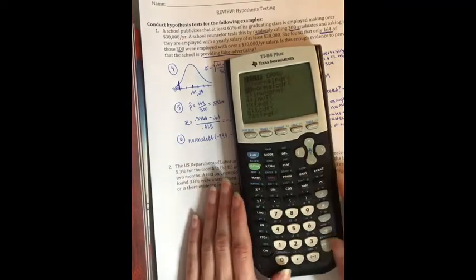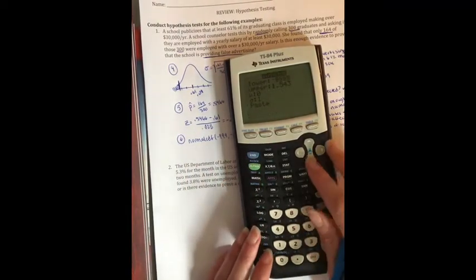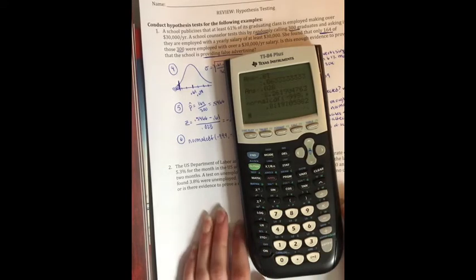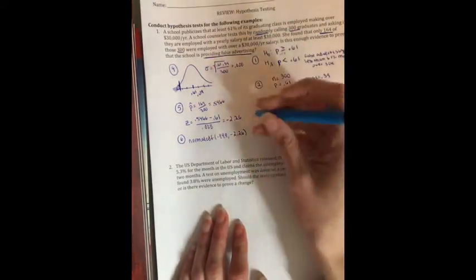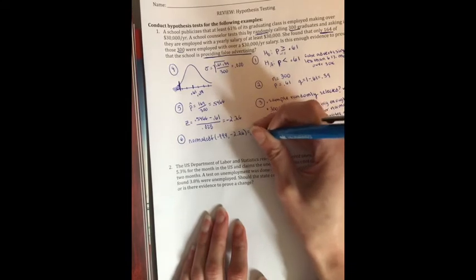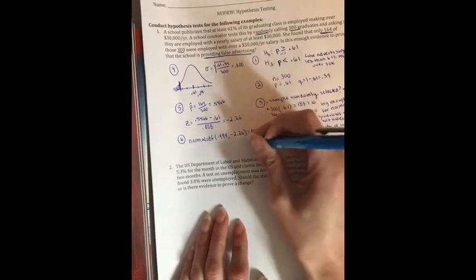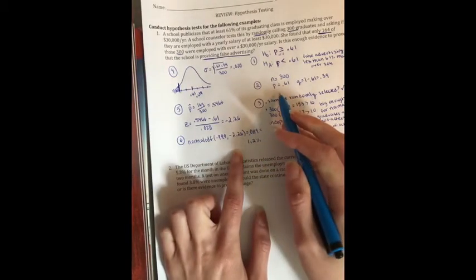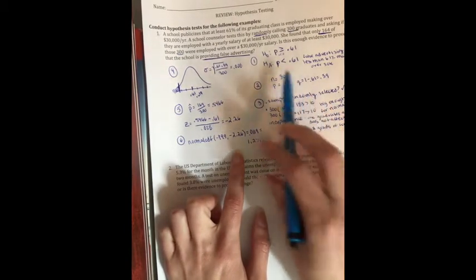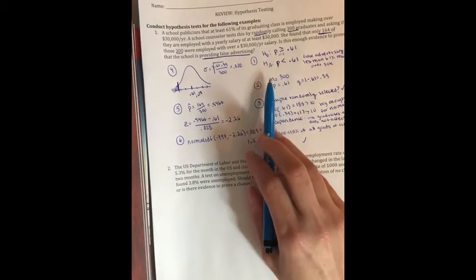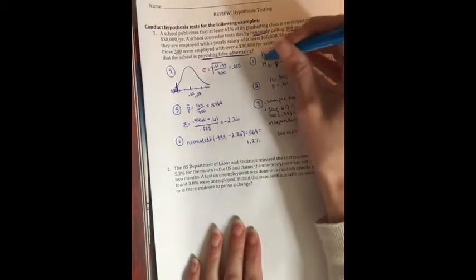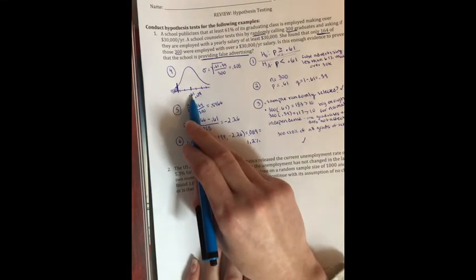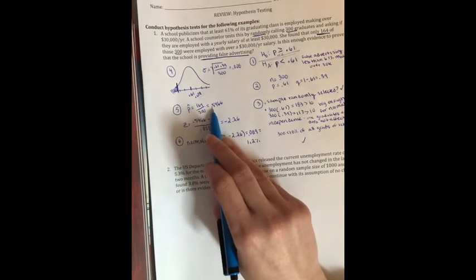Second VARS, normal CDF. 0.0119. So there's really only like a 1.2% chance that I could have gotten my sample. That's like impossible. Basically there's no chance that if my original assumption was true, if 0.61 goes in the middle, there's only a 1% chance that I could have gotten the sample that I got.